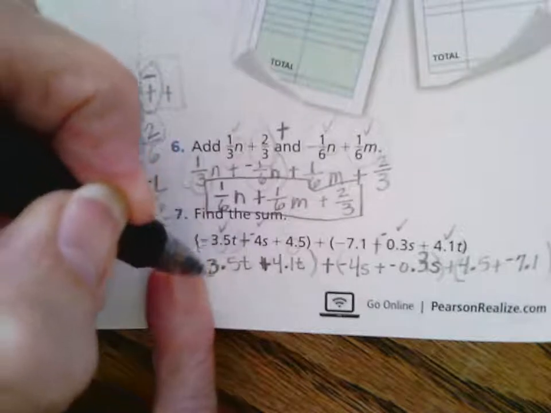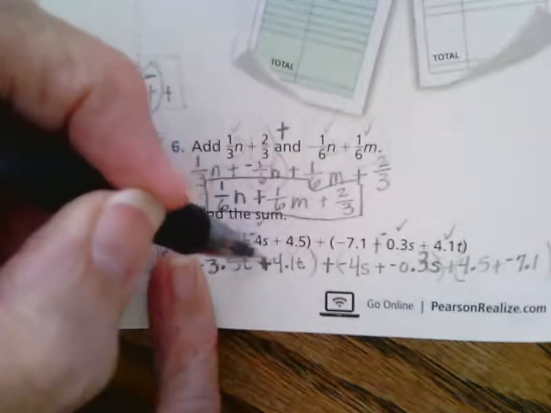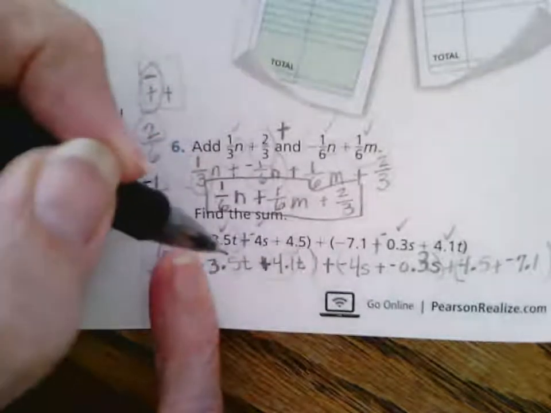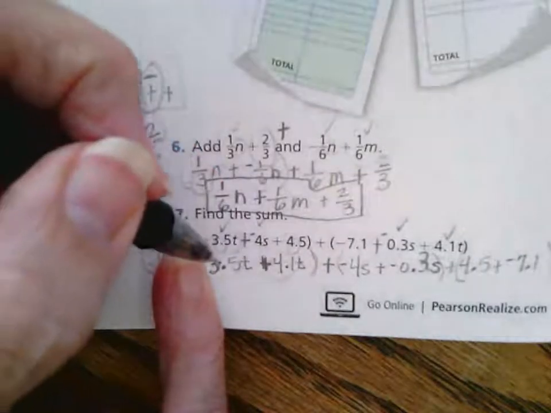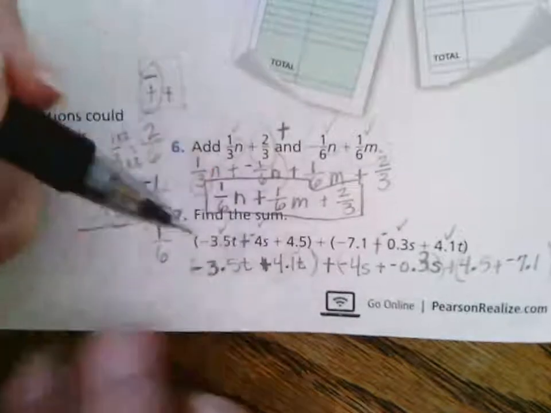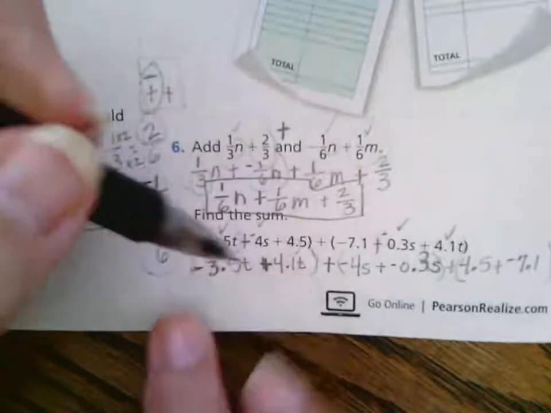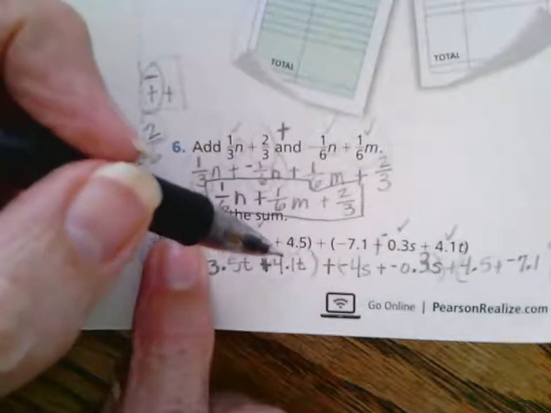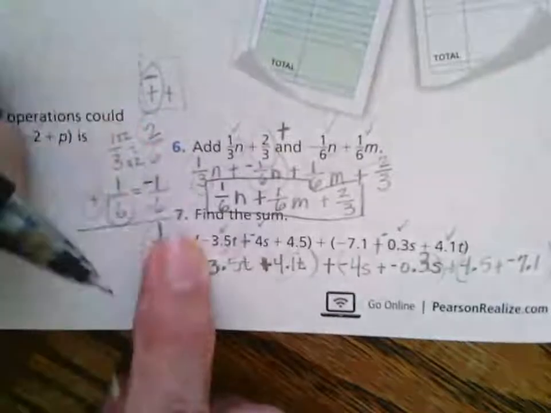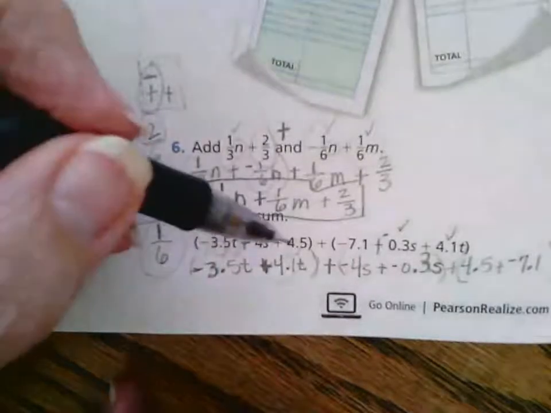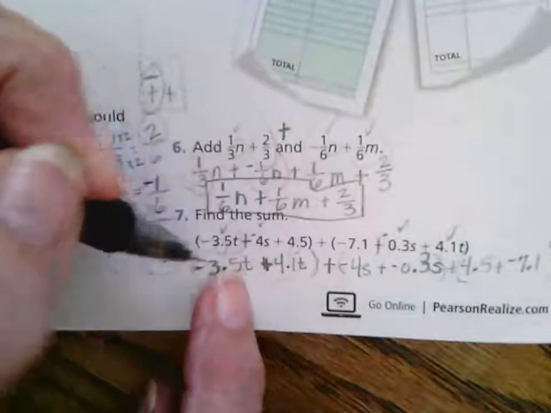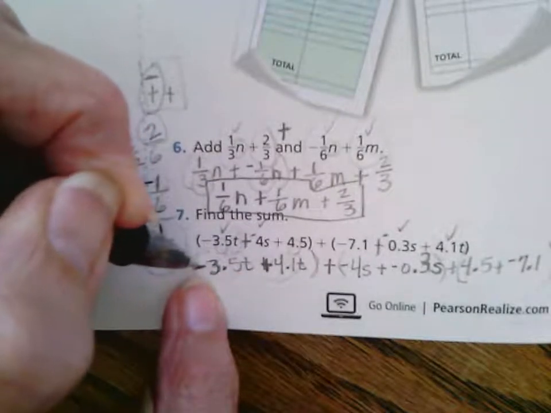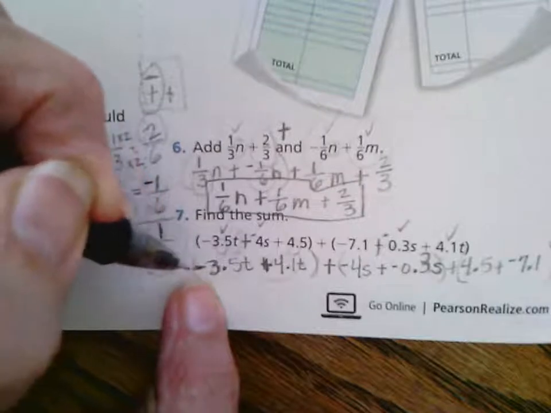You take the smaller absolute value from the larger absolute value. You actually subtract, and then you take the sign that originally was with the larger absolute value. And the larger absolute value is this number. It is a positive. If this one would have been larger, then the sign on the original number was negative.